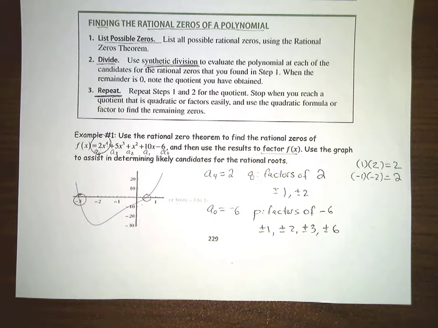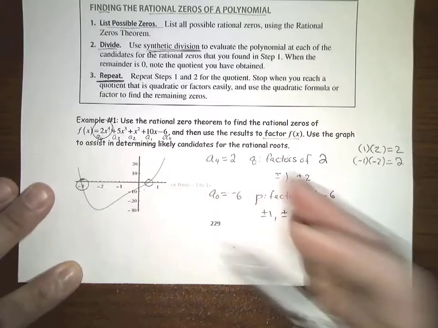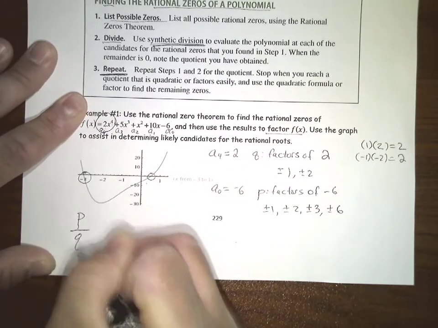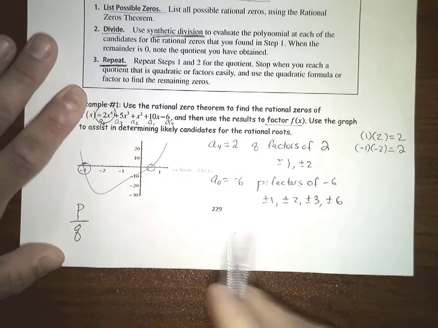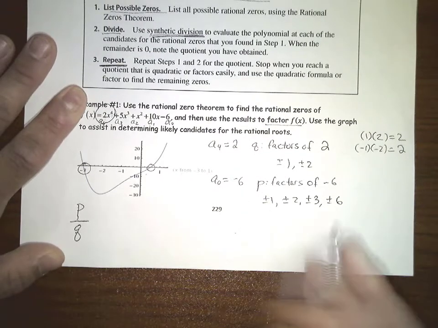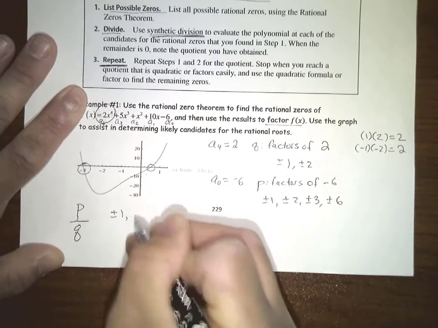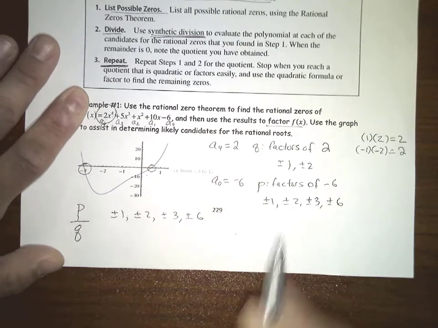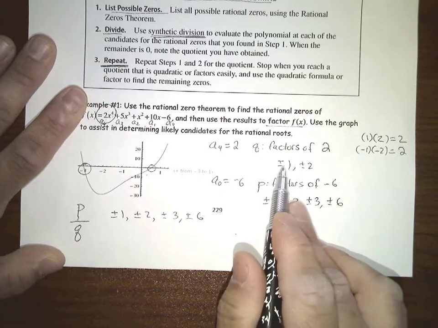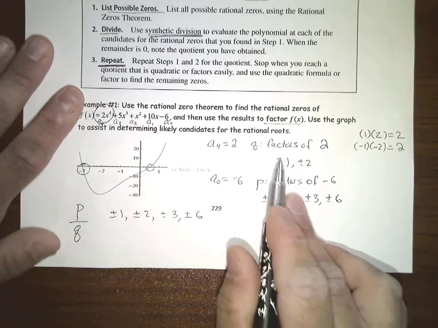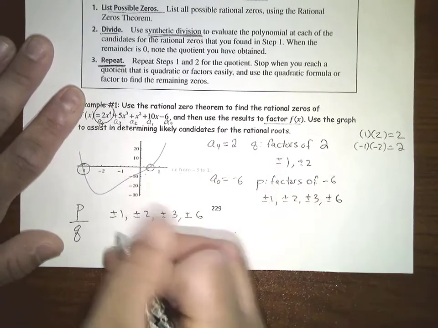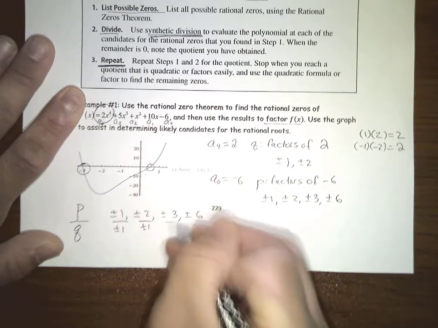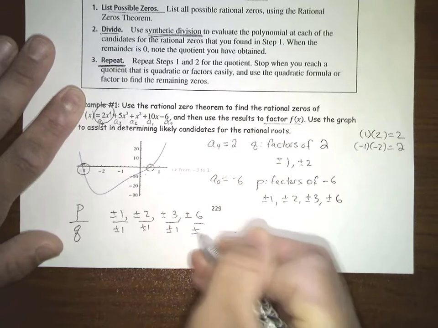So now we need to write out the p's over the q's here. So we're going to take all of the p's here: plus or minus 1, plus or minus 2, plus or minus 3, plus or minus 6, and then divide these by all of the q's. So I'll start by dividing them all by the 1. So plus or minus 1, plus or minus 2, plus or minus 3, plus or minus 6.